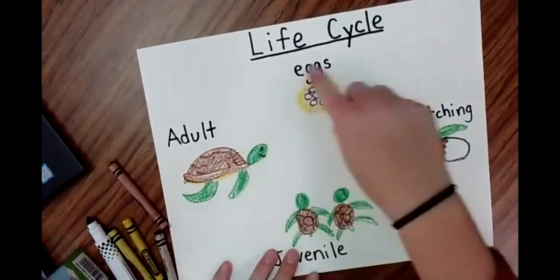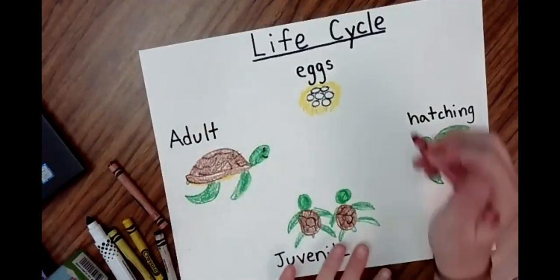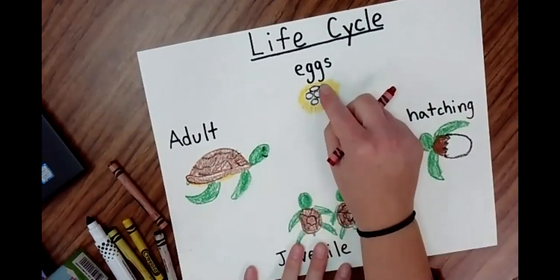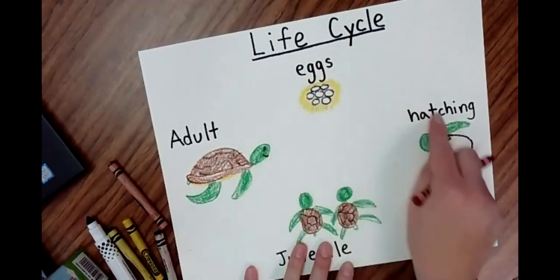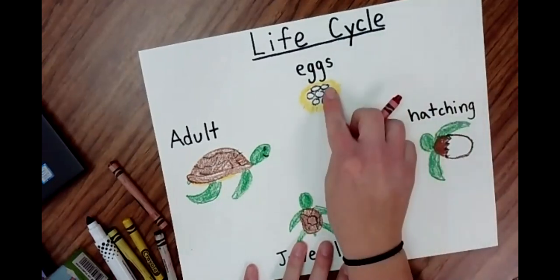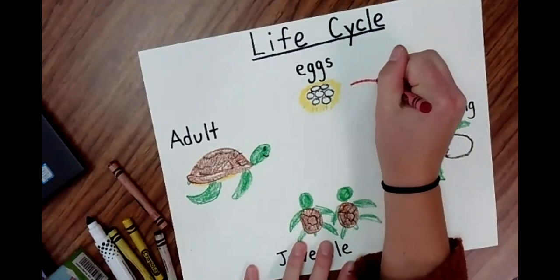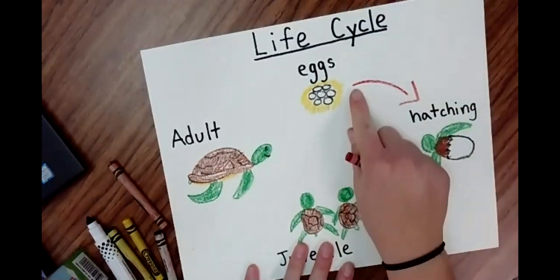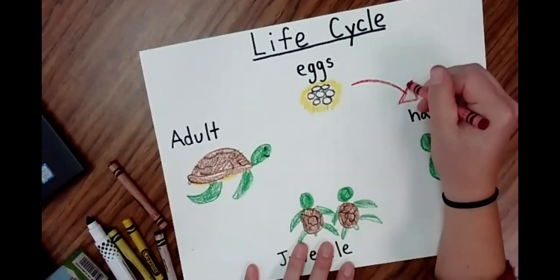So I said cycle, it goes in a circle. So with your red crayon, you're going to draw arrows to show the reader where it moves, because turtles don't start as an egg and then move to an adult. No, they start as an egg and move to a hatchling. So they start as an egg and then they are hatching. So draw an arrow. So I drew a line, a V, connect, and color in.